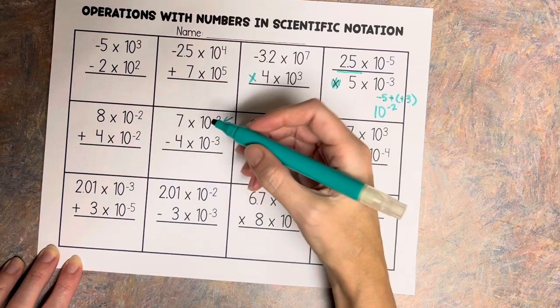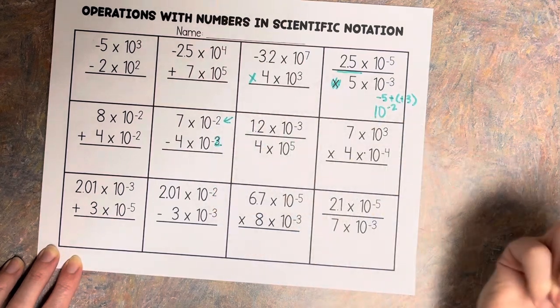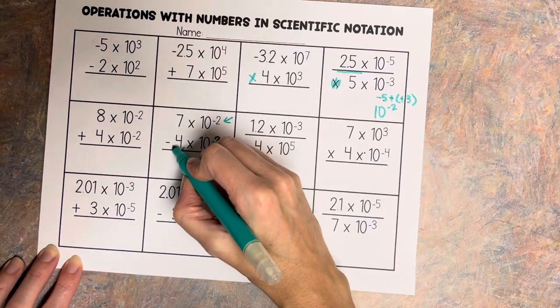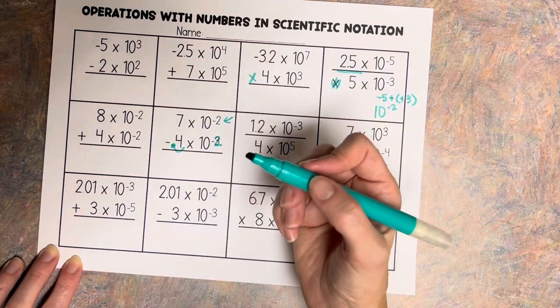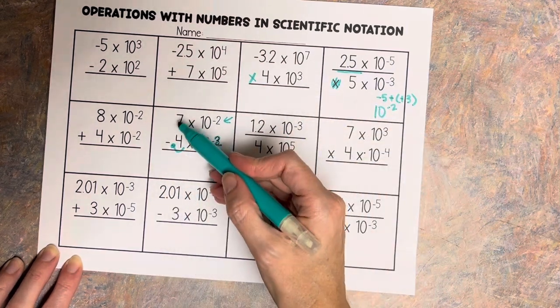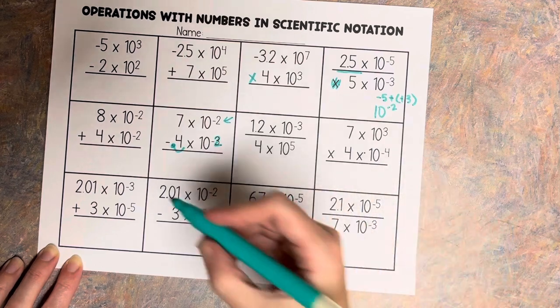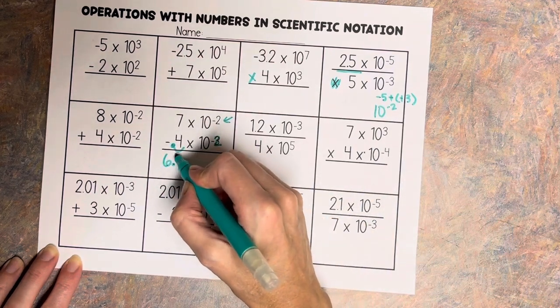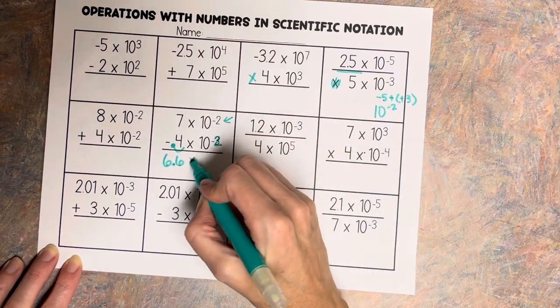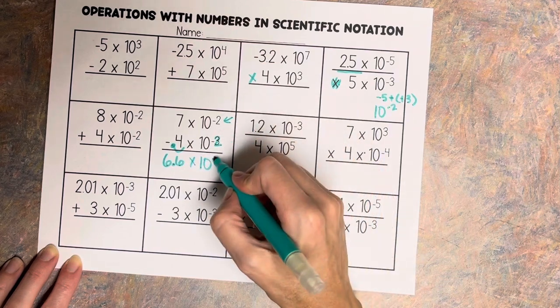So if we convert this one to a -2, we're changing the exponent by 1. We're going to change this to 0.4. So $7 minus 40 cents would be $6.60 times 10 to the power of -2.